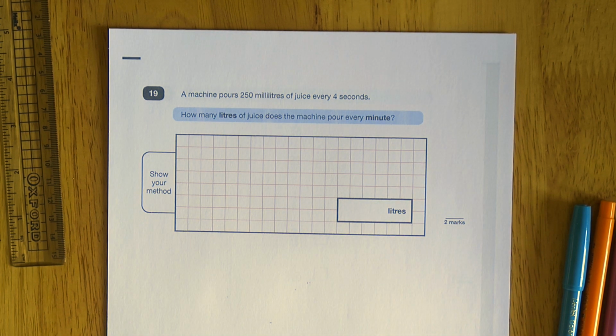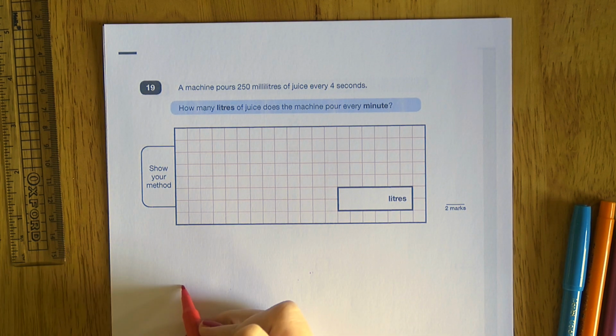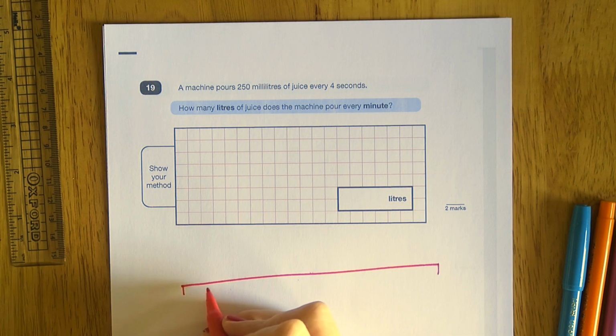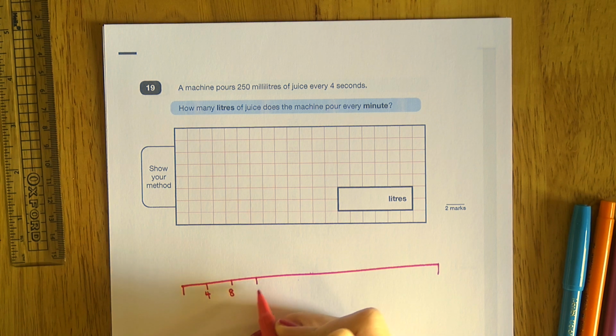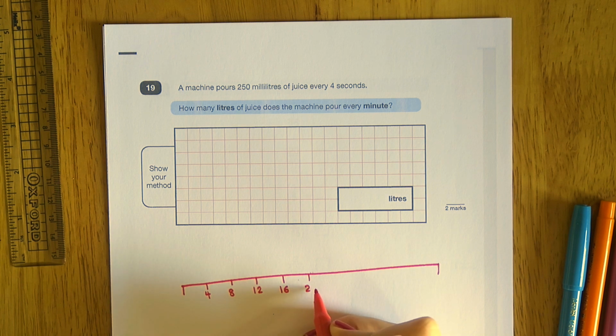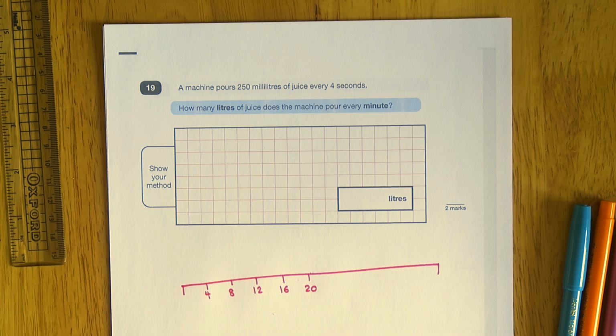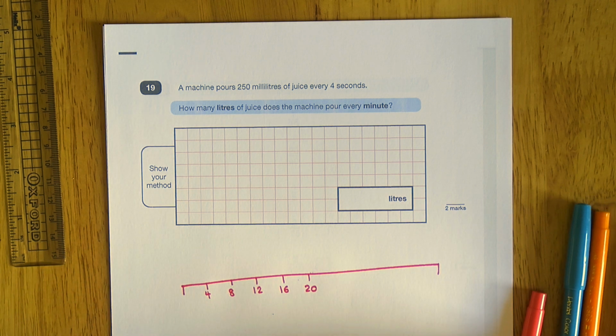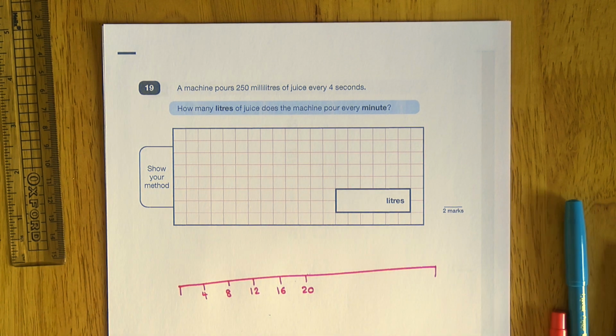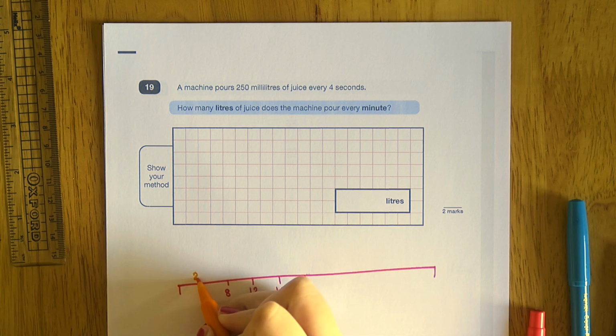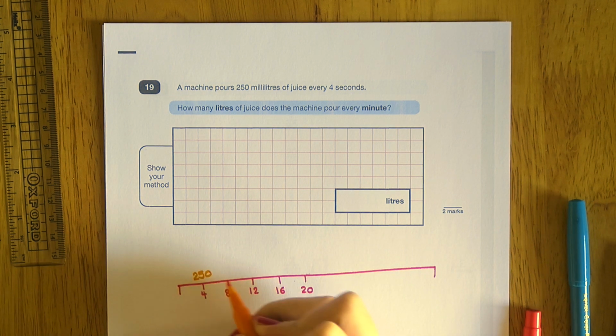So if we think just about a number line to start with of time, and we've got every 4 seconds, so that's 8 seconds, 12 seconds, 16 seconds, 20 seconds, and so on, going up in 4s, and every 4 seconds we're adding 250 ml. So after the first 4 seconds, that's going to be 250.